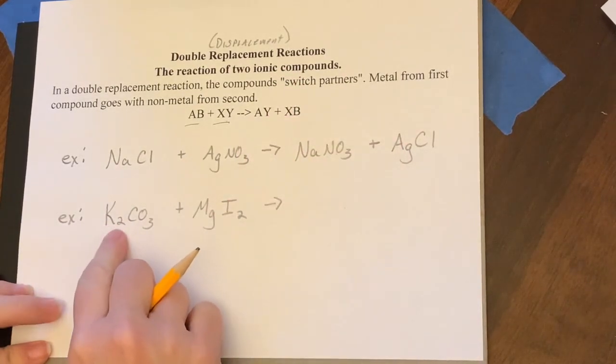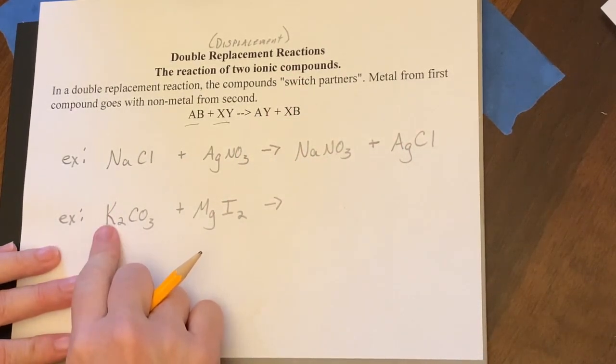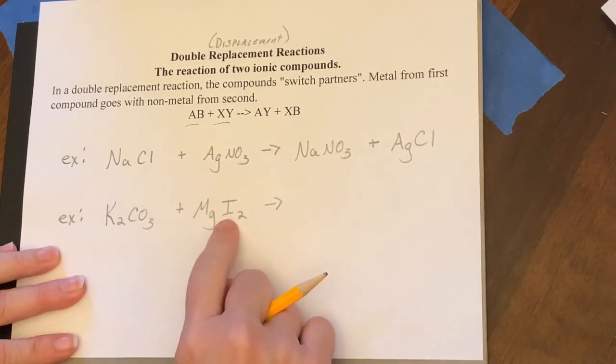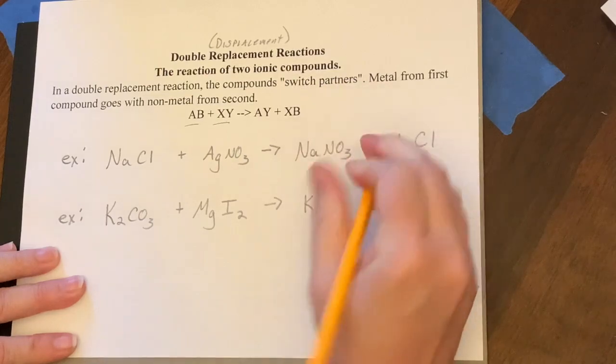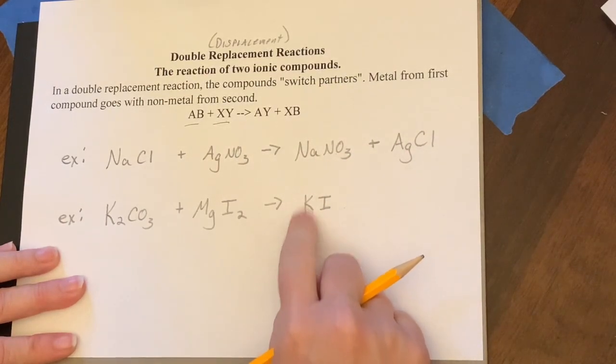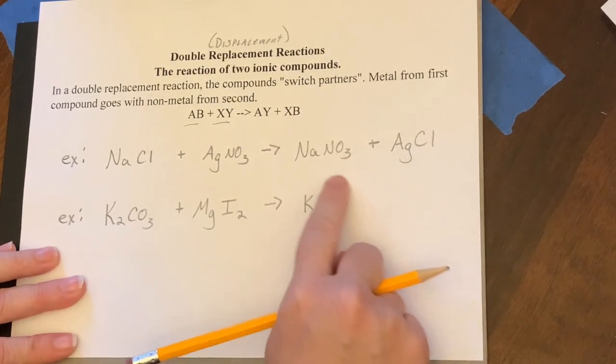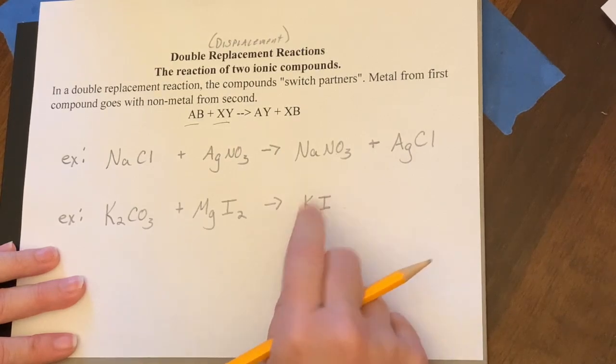Okay, here we go. So my potassium here is a metal. It's going to go with my non-metal, and that's going to give me KI. Now, why just KI? Potassium's +1, iodine's -1. That is the proper formula for it.